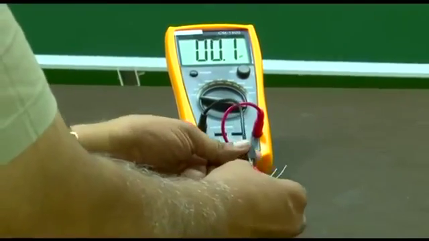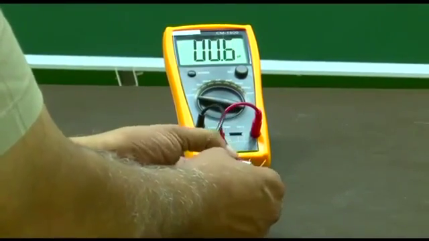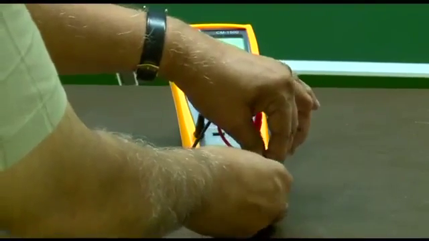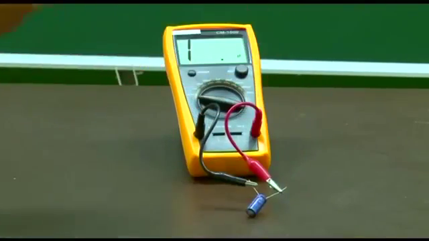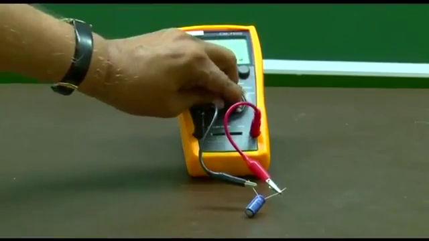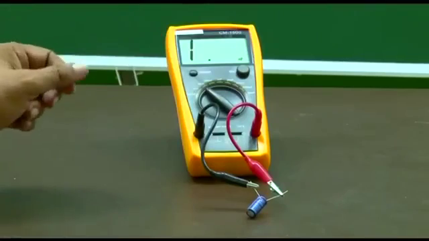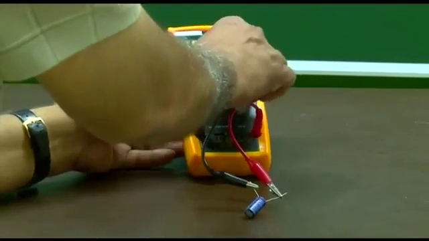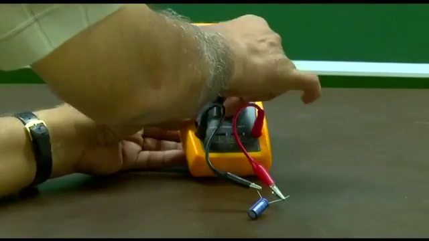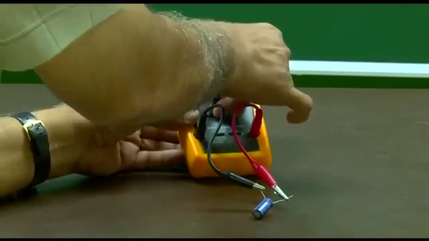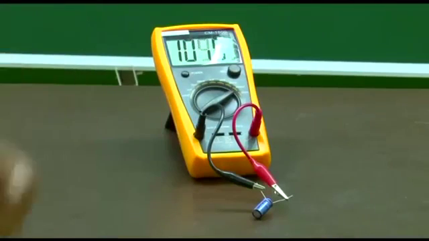I put one clip here and another clip here, and it is out of range. So, I have to change the range, still out of range. This is nanofarad range, I am trying the 20 nanofarad range, no. Here it is.